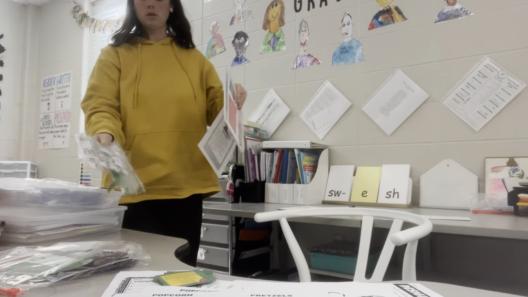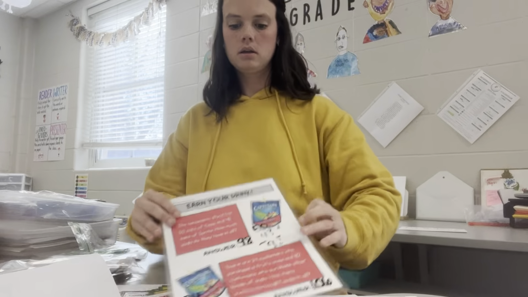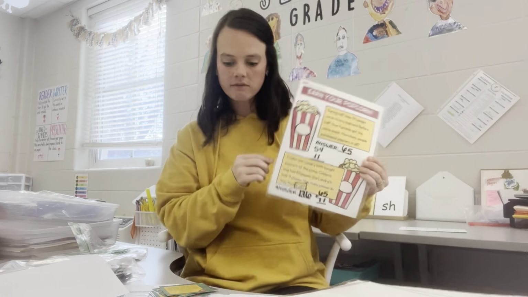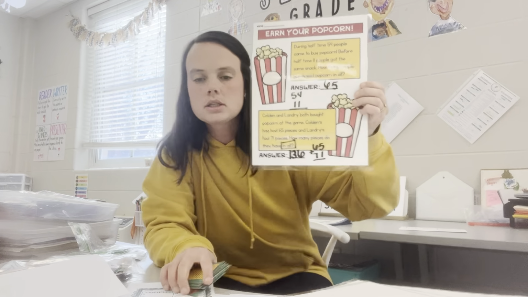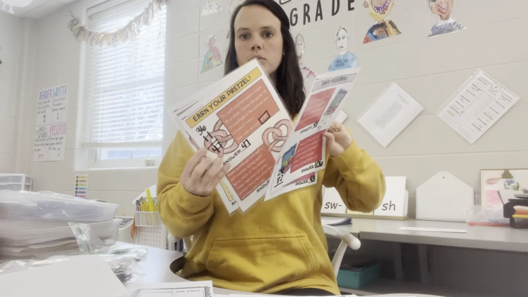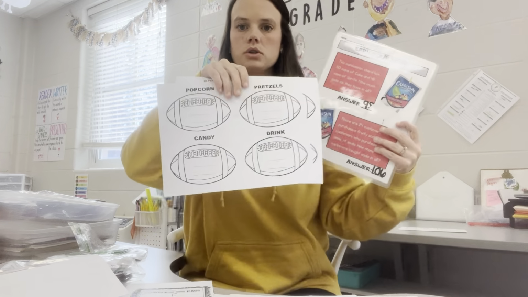So we did a concession stand, so they were able to earn their concessions. So earn your popcorn, and they had to solve the 2 math problems. But instead of everybody getting a colored copy, sorry, I dropped some stuff. Instead of everybody getting a colored copy of this, I just printed them and laminated them. I have 4 groups, and there were 4 of these. So we just rotated the paper instead of rotating the kiddos.